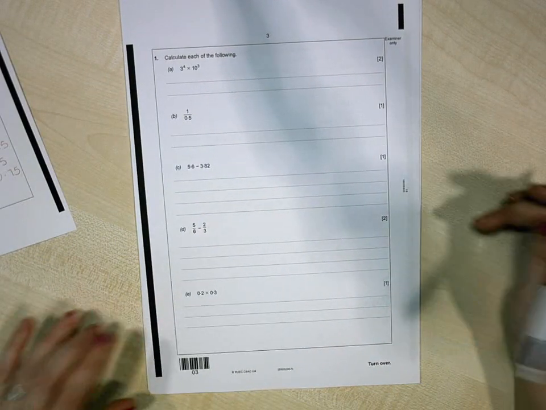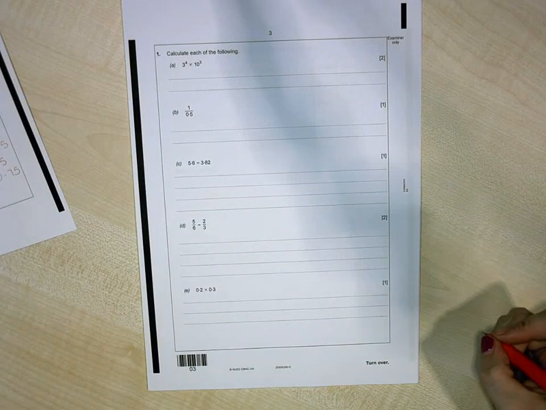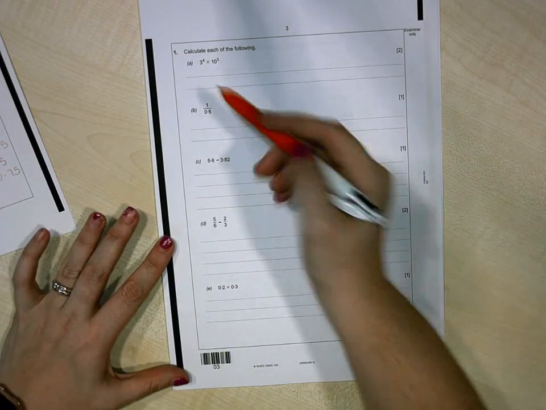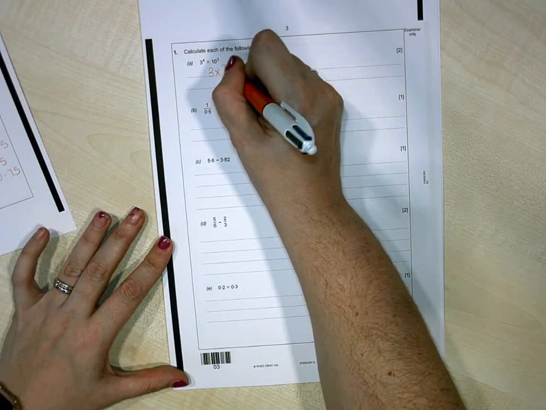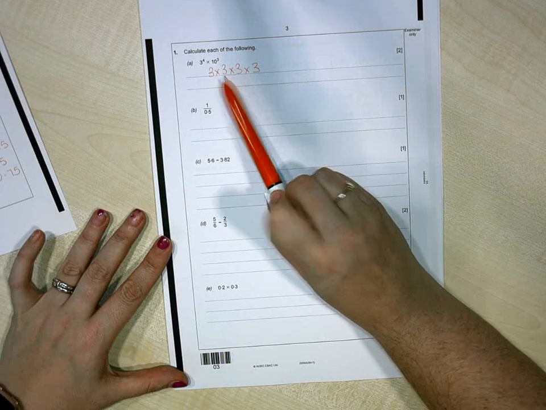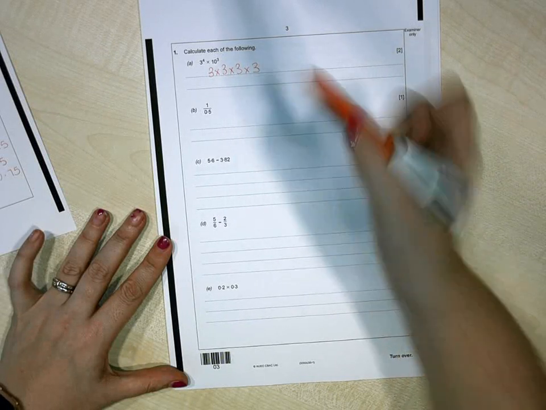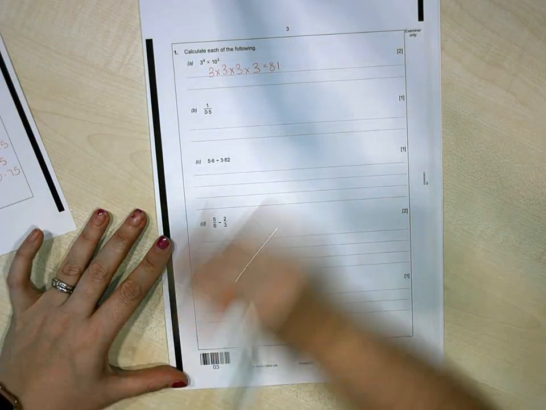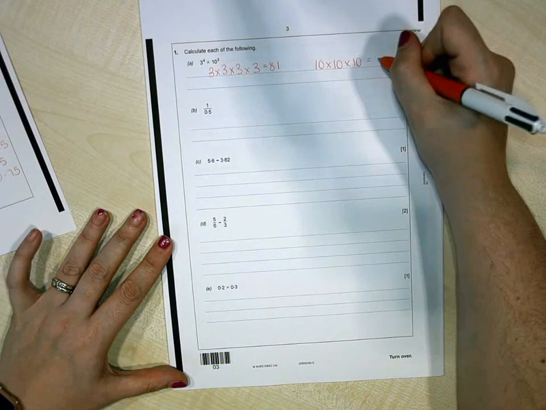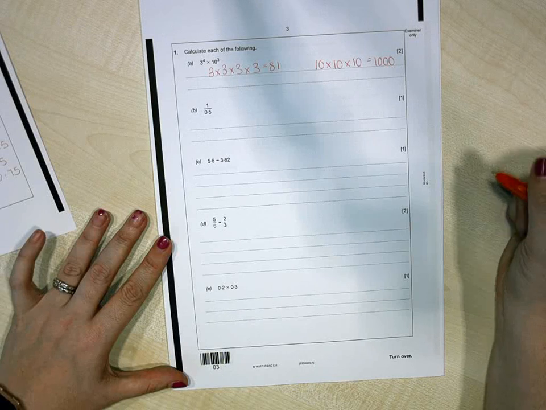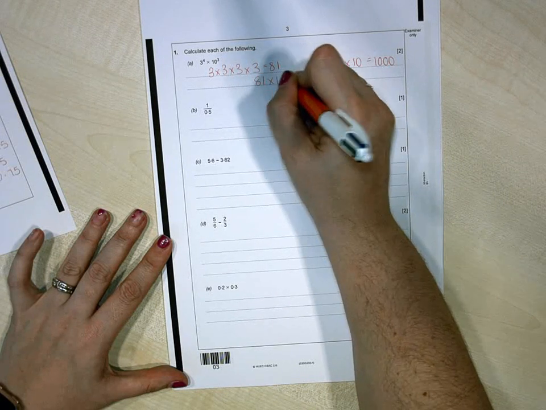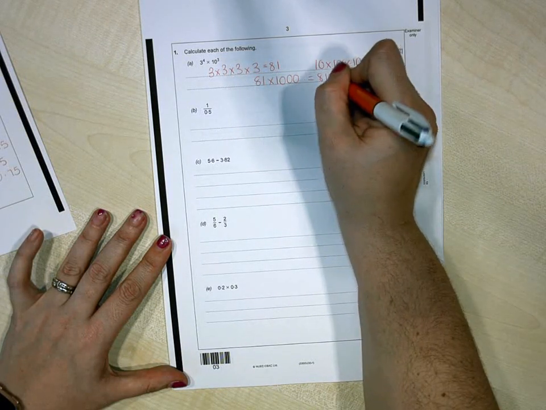Question number 1. Okay, so 3 to the power of 4 multiplied by 10 to the power of 3. Now, the easiest way to do this is to actually write down what each of them are. So 3 to the power of 4 means 3 times 3 times 3 times 3. So 3 times 3 is 9, times by 3 is 27, times by 3 is 81. 10 to the power of 3 is 10 times 10 times 10, which is 1,000. Now we've worked both of those out, and what we have to do is multiply them together. So 81 multiplied by 1,000 is 81,000.